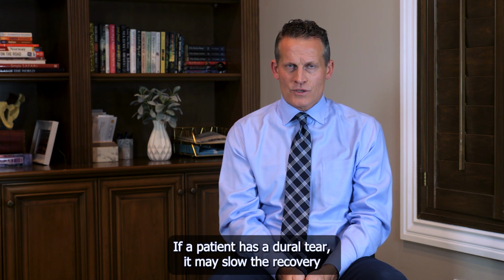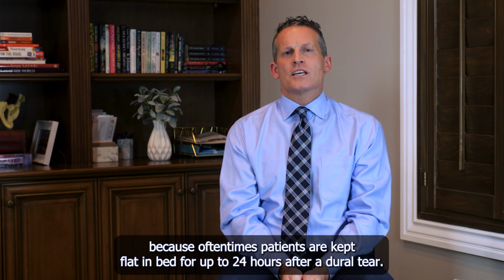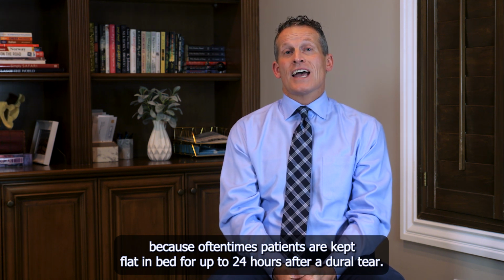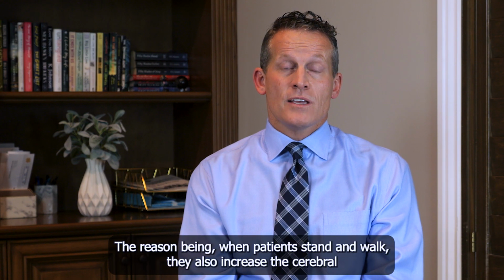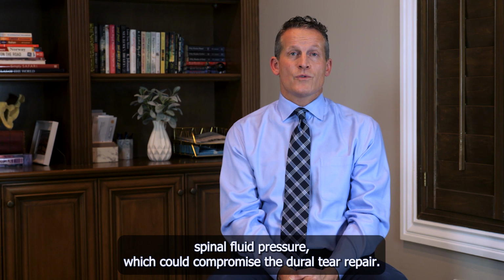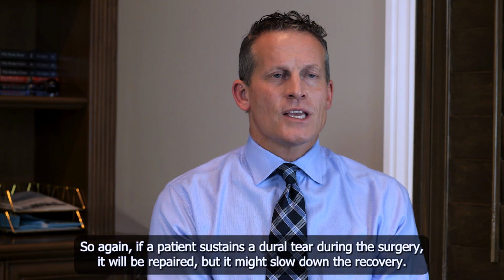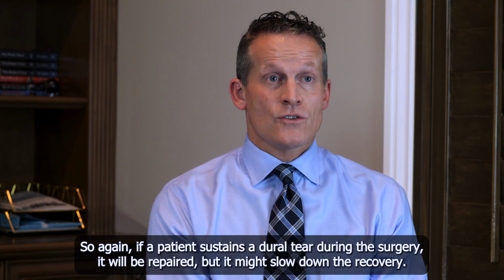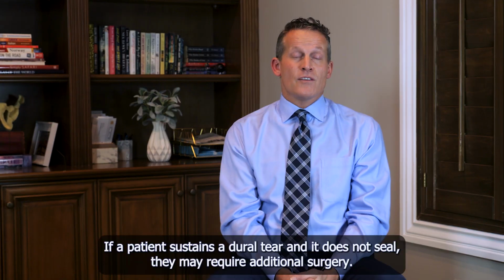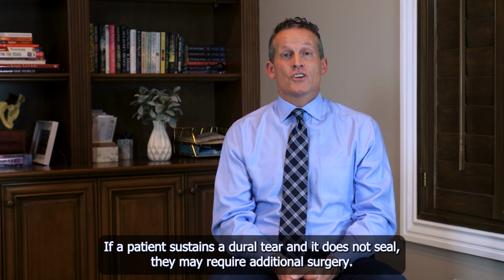If a patient has a dural tear, it may slow the recovery because oftentimes patients are kept flat in bed for up to 24 hours after a dural tear. The reason being, when patients stand and walk, they also increase the cerebrospinal fluid pressure, which could compromise the dural tear repair. So again, if a patient sustains a dural tear during the surgery, it will be repaired, but it might slow down the recovery. If a patient sustains a dural tear and it does not seal, they may require additional surgery.